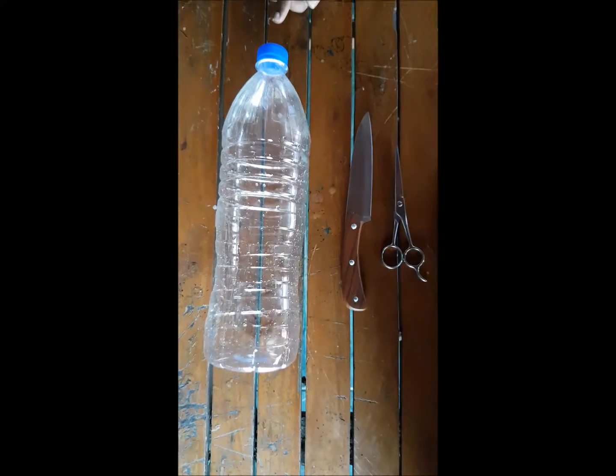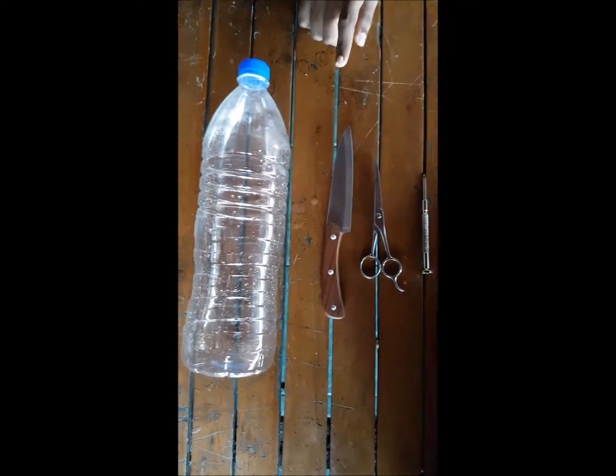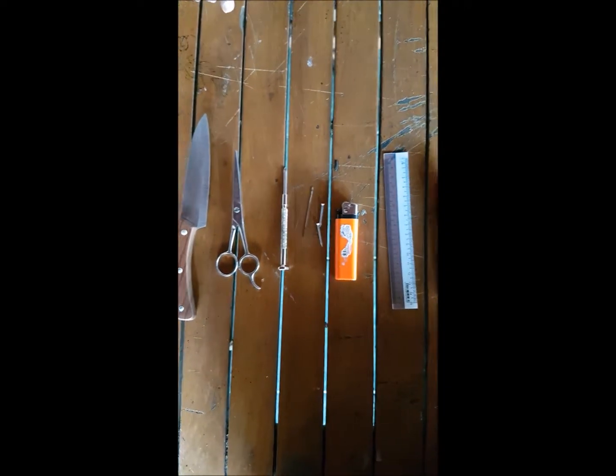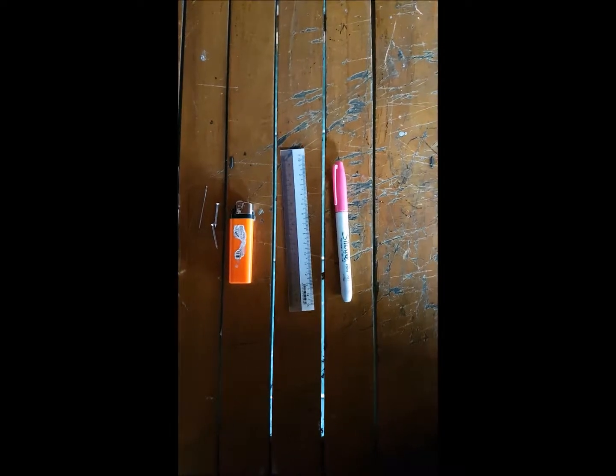These are the things we use for our project. First, we use a bottle, knife, scissors, screwdriver, needle, nails, lighter, ruler and marker.